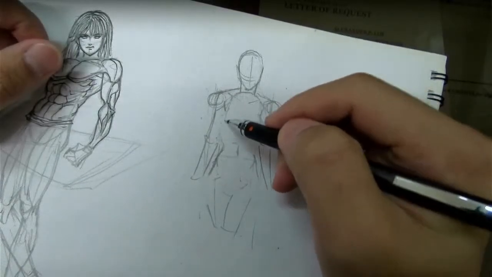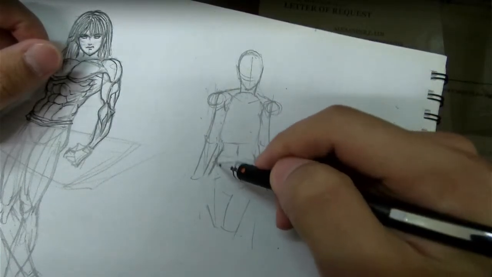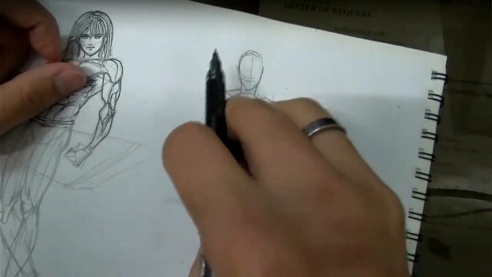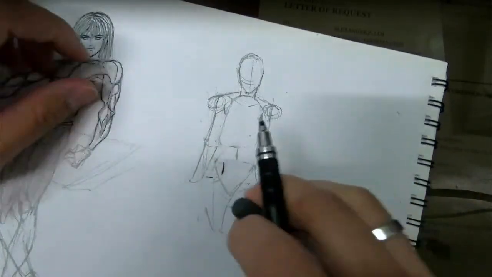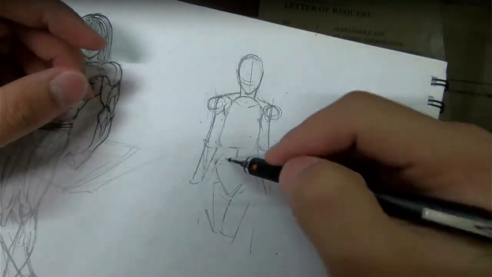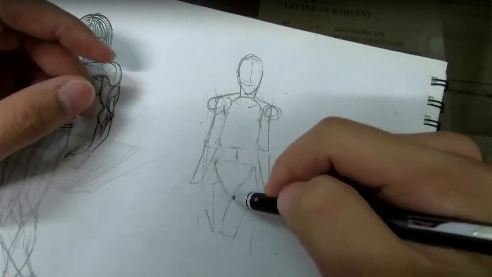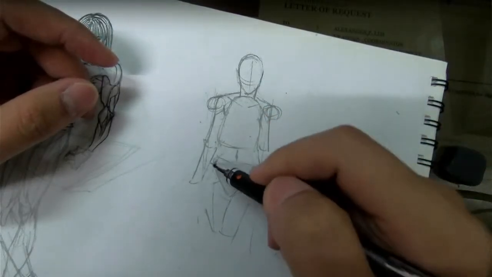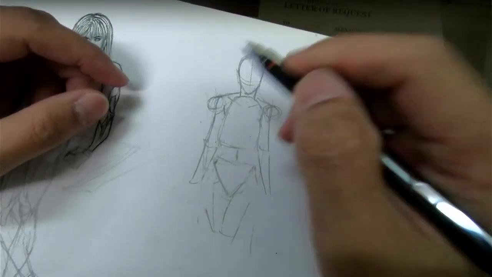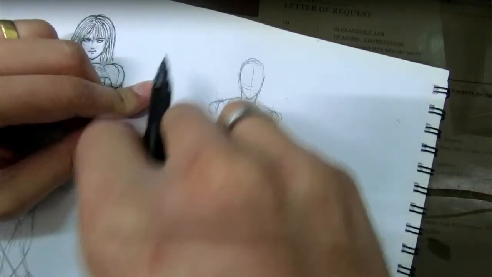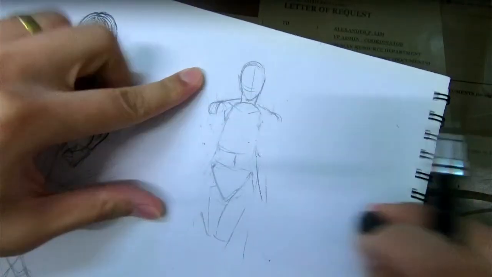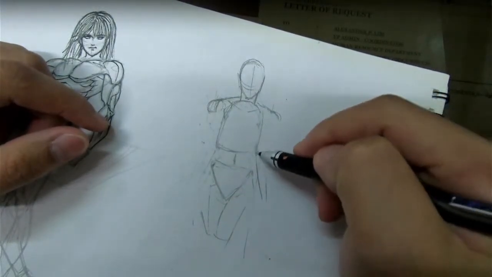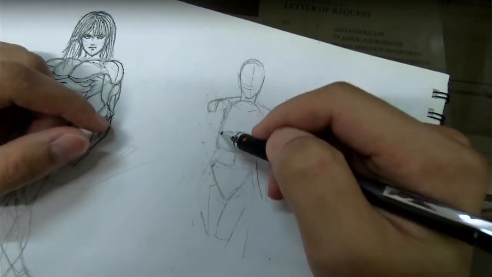Then let's go back. This is the rib cage, this is the hip bone. So you erase the curves. Your guide is still the same, rib cage and then hip bone. So you go for the wider shoulder. This is your rib cage. A male has a bigger rib cage.